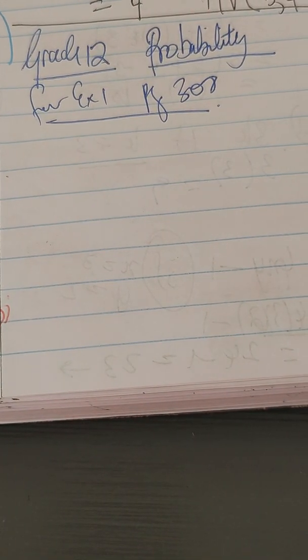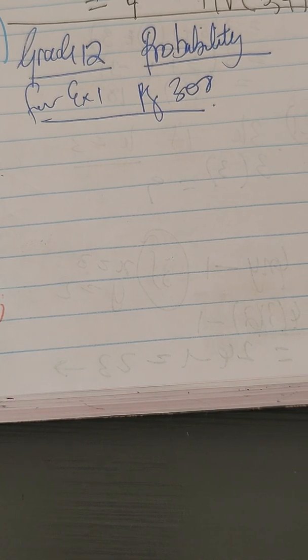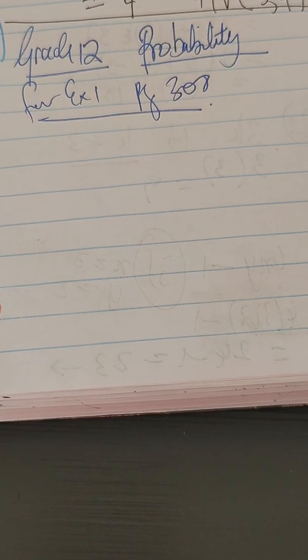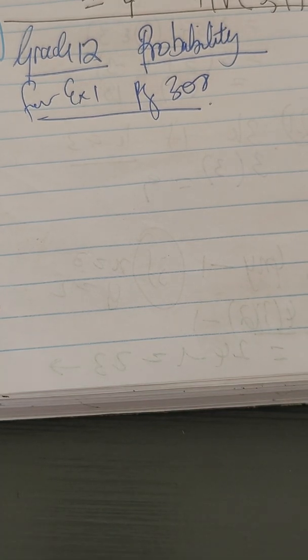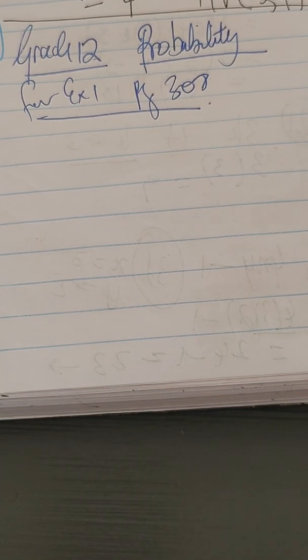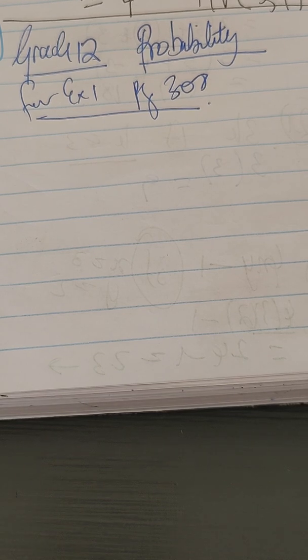Okay, good afternoon. So today we're looking at the fundamental counting principle, probability, exercise 1 on page 308. At this point you have discussed why you would use the fundamental counting principle, and the reason is that it's an easier way to count the number of outcomes there are. It's a shortcut approach to getting the number of outcomes, or even working out the probability for events to happen.